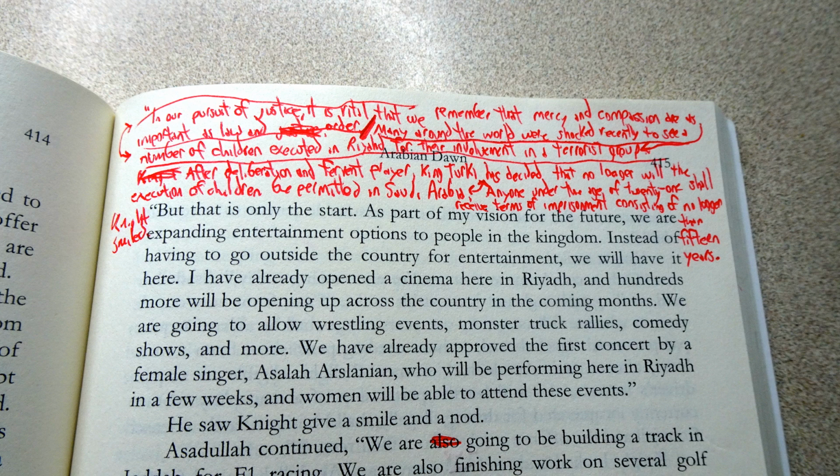So in this scene, Sajala is announcing several changes he is making to the law in Saudi Arabia. And so he mentions several things that have been previous points of contention between him and Trevor. Trevor has previously talked to him quite at length about banning the death penalty for children, because at one part in the book, Saudi Arabia has a mass execution of several children. And so Trevor, at that time, is like, hey, that's not cool.